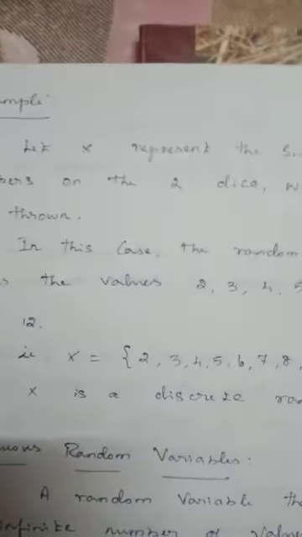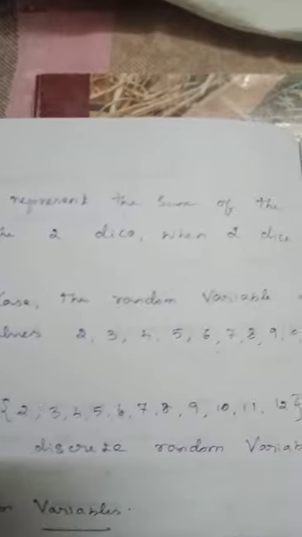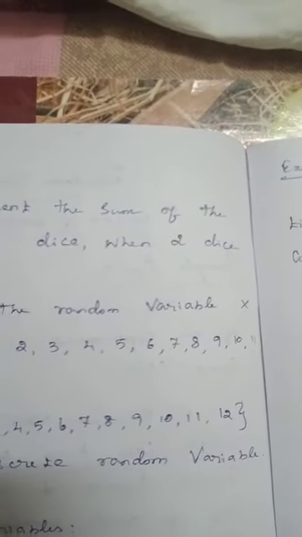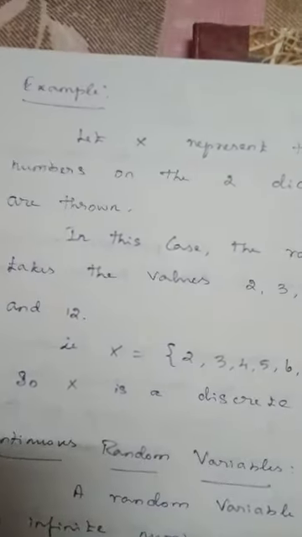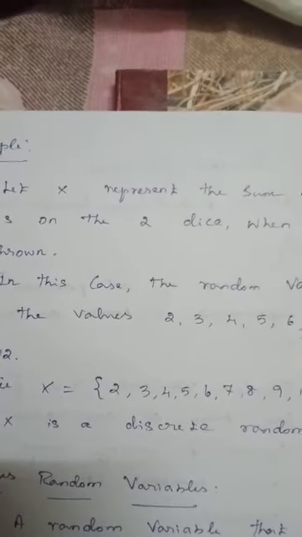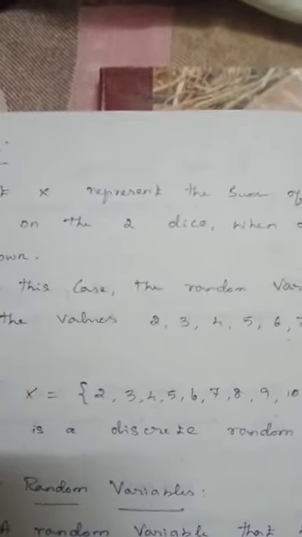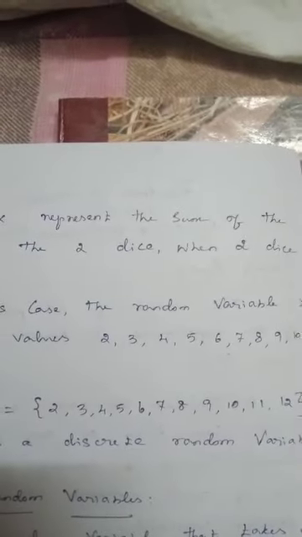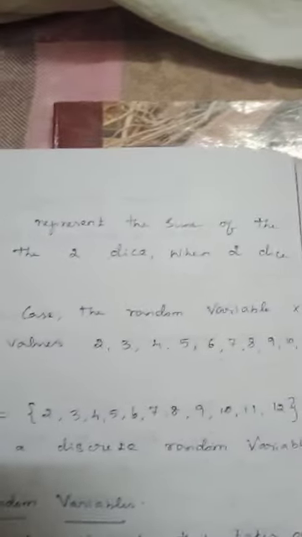In this case, the random variable X takes the values 2, 3, 4, 5, 6, 7, 8, 9, 10, 11, 12. For example, if the first die shows one and the second die shows 2, the sum is 3. Likewise you get 2, 3, 4 up to 12.